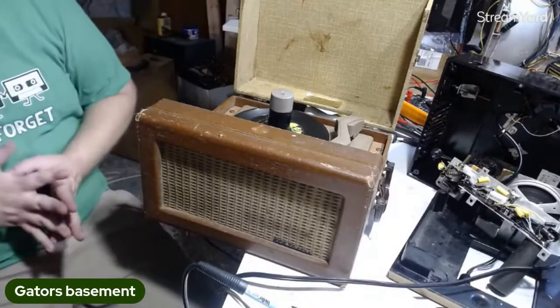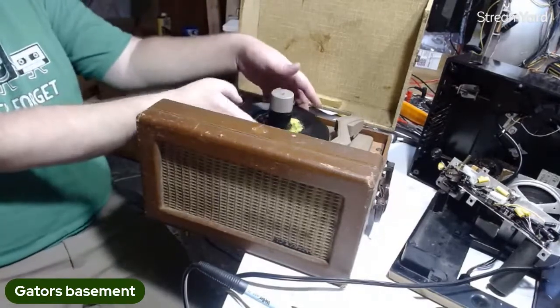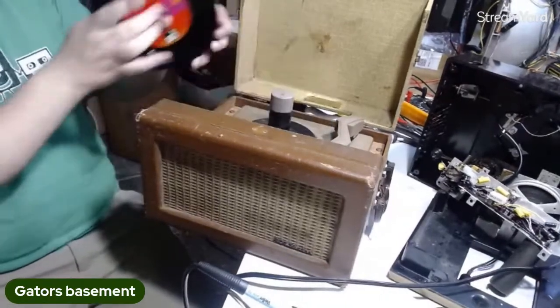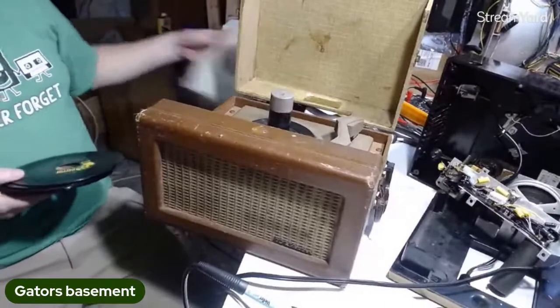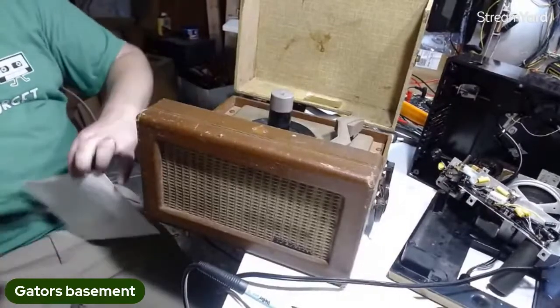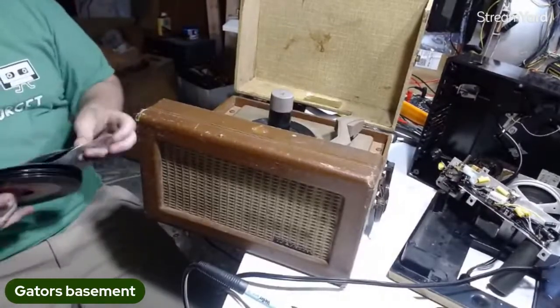Yes, that was Tom Jones. Yes, I accidentally bought multiple copies of Tom Jones, She's a Lady, and that was the one that tested out as being in lesser condition of the copies I had and went on the reject pile.